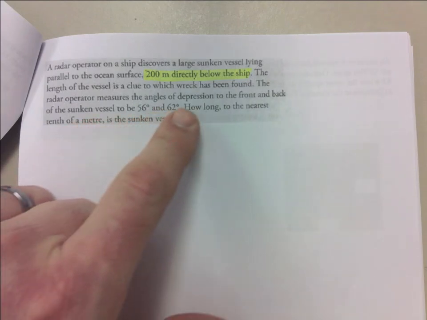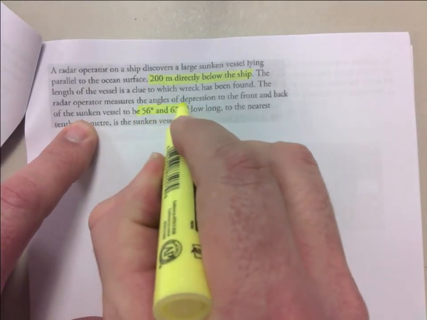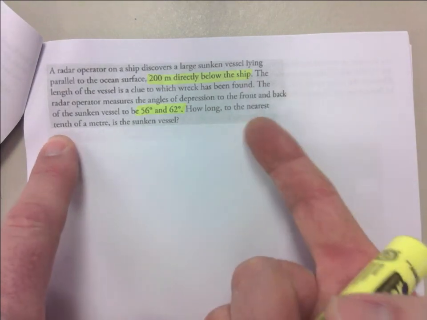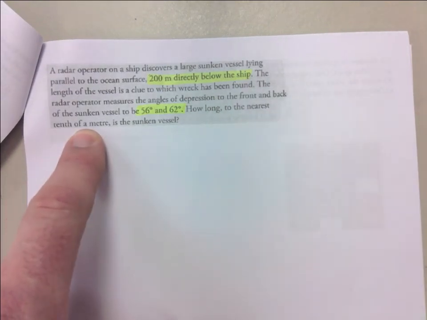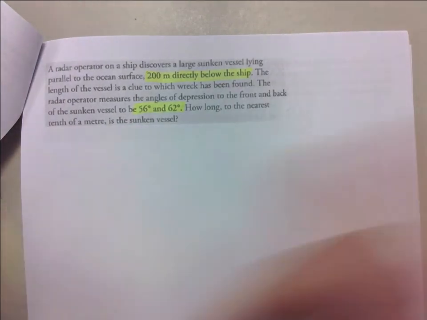The radar operator measures the angles of depression to the front and the back, being 56 and 62. How long to the nearest tenth of a meter? Ignore this part, the tenth. I always want you to round to 2 decimals. How long is the sunken vessel?